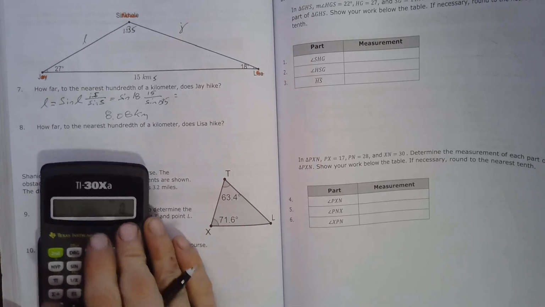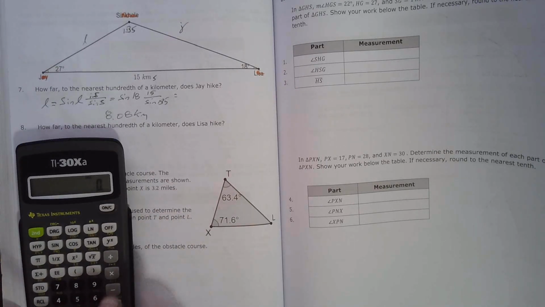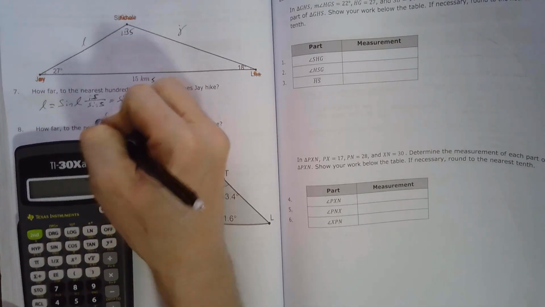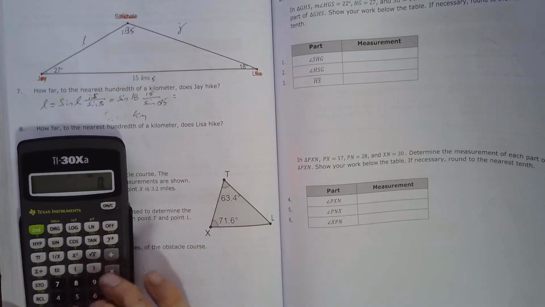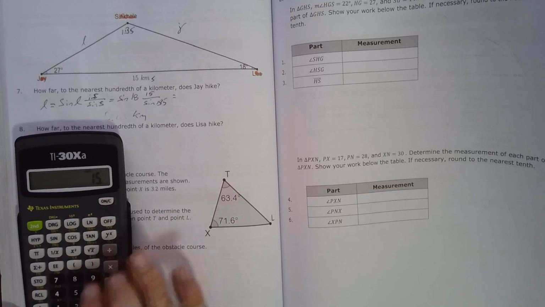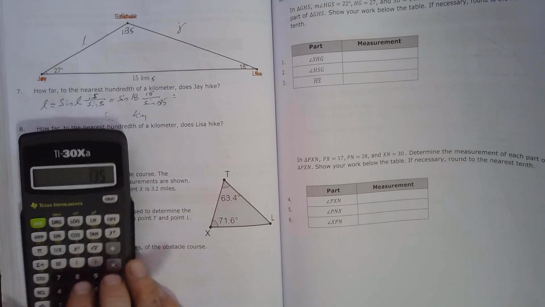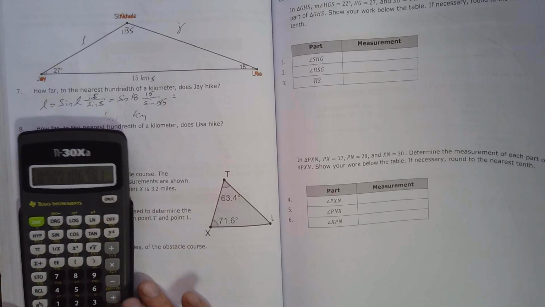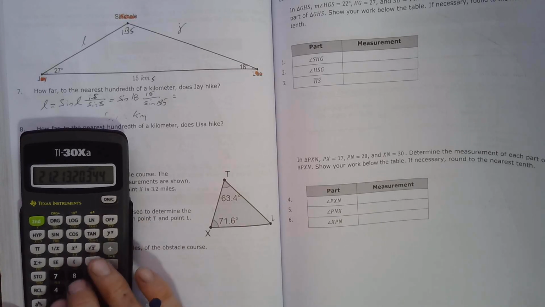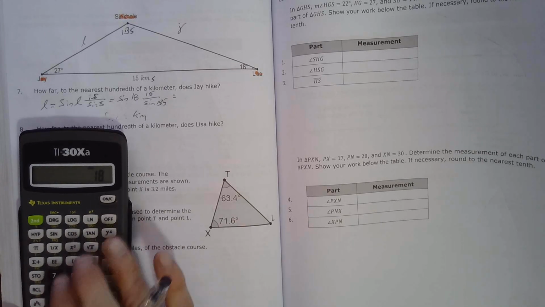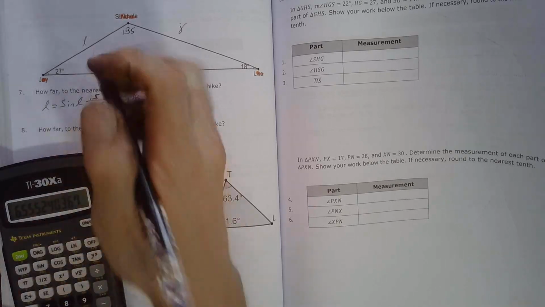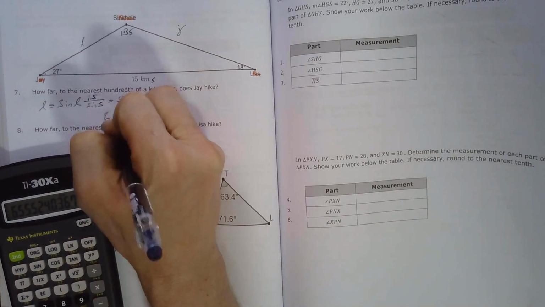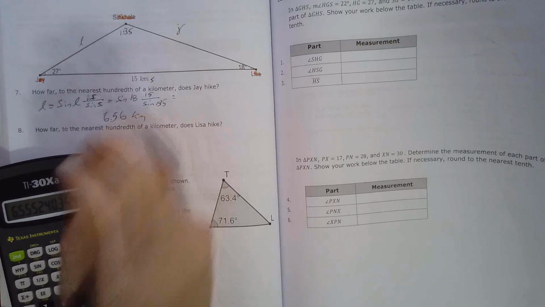All right, so 15 divided by 135 sine, times 18 sine equals 6.56. 6.56, and that matches the key.